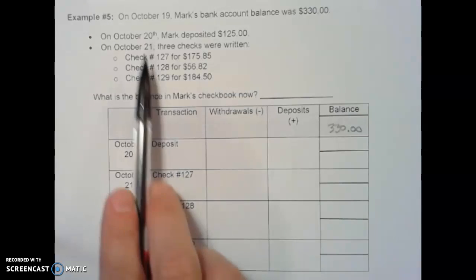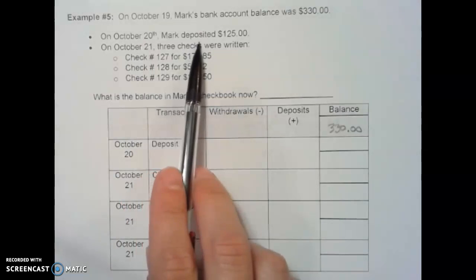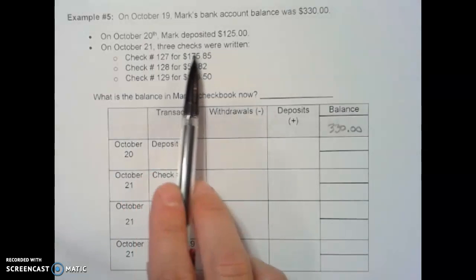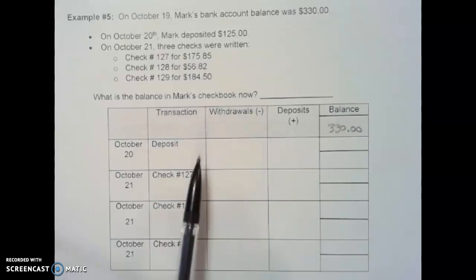Okay. Now you're going to notice there's a series of transactions. Some of them are deposits and some of them are writing checks, which would be withdrawals. We're going to have to record these in the appropriate places and then figure out what the new balance is going to be.